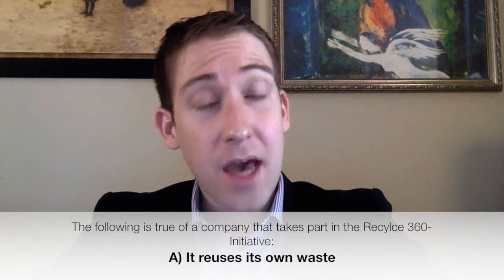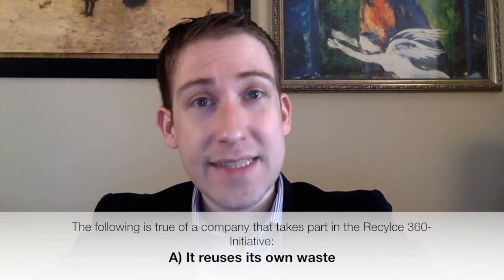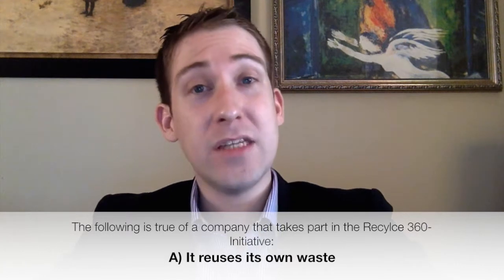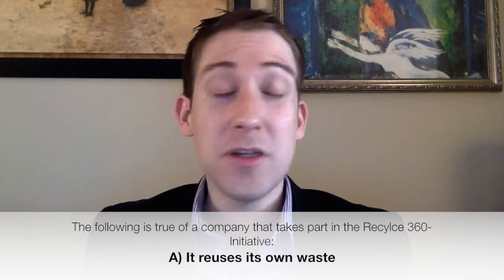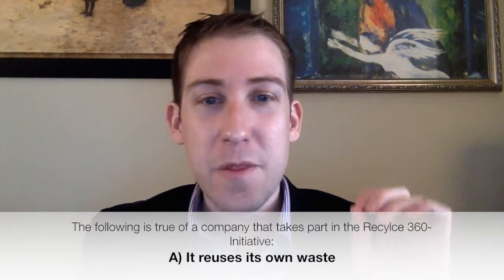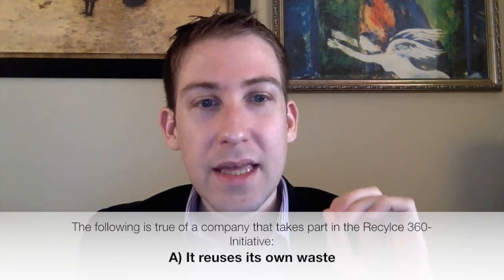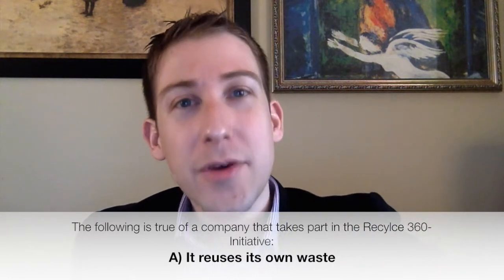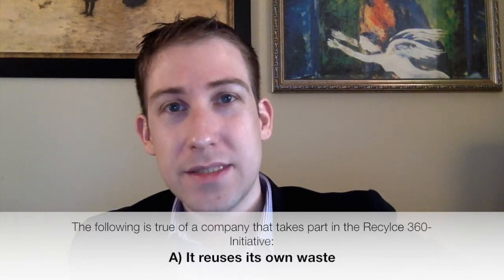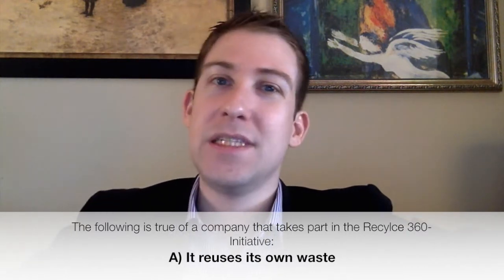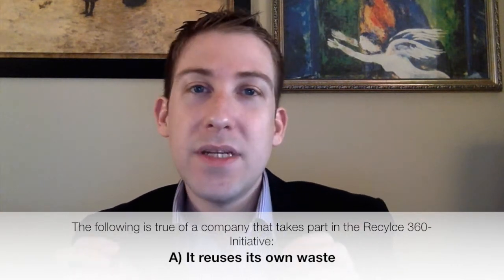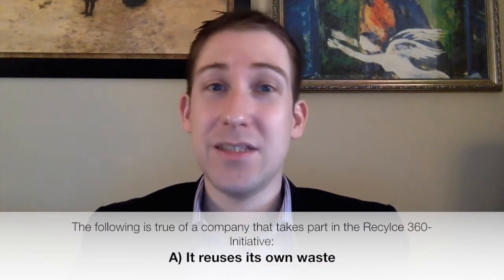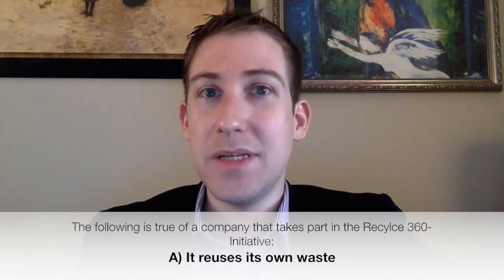Second example. The following is true of a company that takes part in the Recycle 360 initiative. Choice A, it reuses its own waste. Again, everything in this choice is true. Most people will pick it, except that the company is reusing the waste of others, not its own waste. So a really subtle distinction. It all comes down to this sleeper phrase, its. Is it the company's own waste, or is it somebody else's waste? Really easy to miss that type of thing.